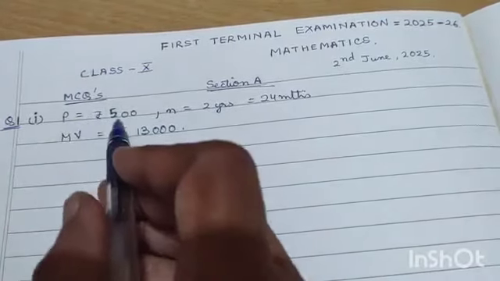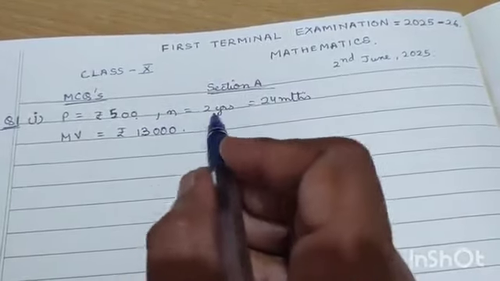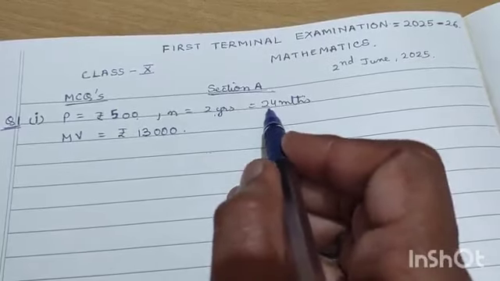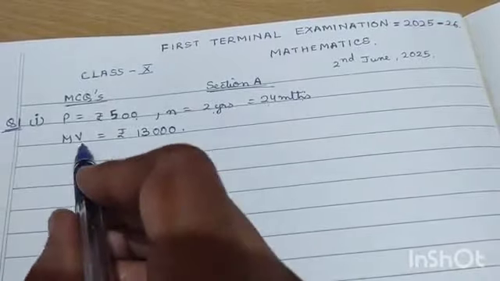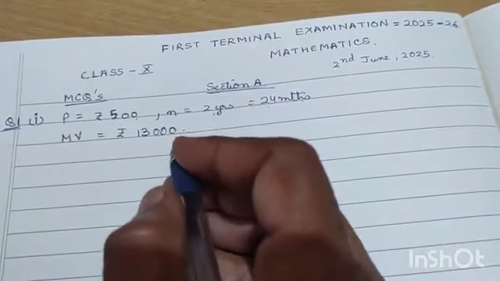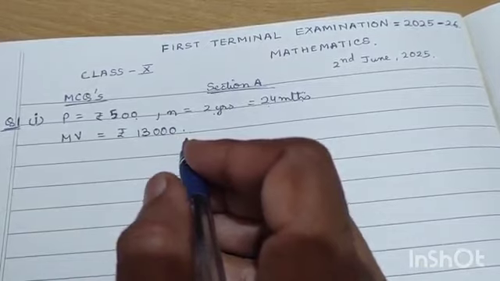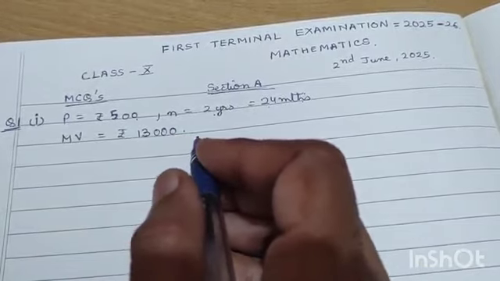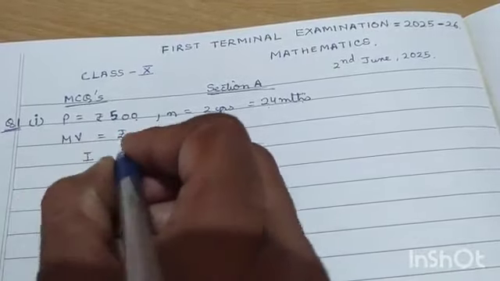First one, Sahil deposited 500 every month in a recurring deposit account for 2 years. So number of months are 24 months. And at the time of maturity, he receives rupees 13,000, his maturity value. Then we have to find in this question the interest he earns. These are MCQs, options are given. So we have to find interest.